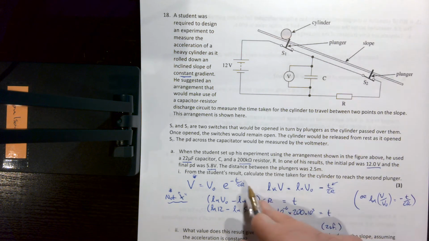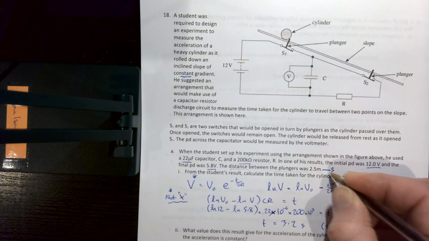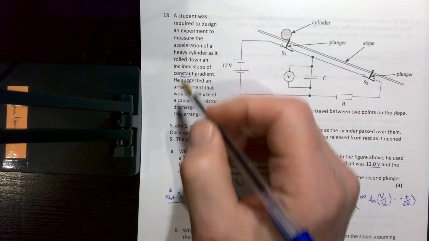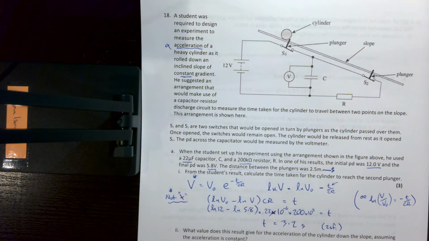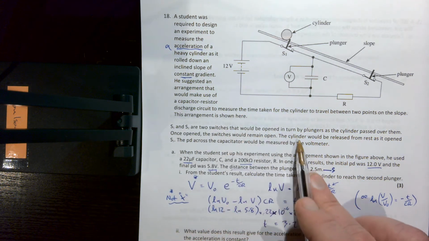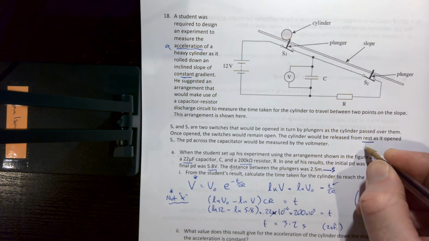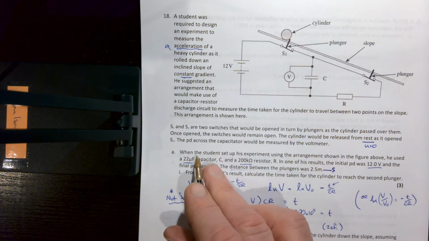We've got a distance. Okay, distance is that, so that's going to be S for SUVAT. We're trying to find the acceleration, so we're trying to find A. And you've got fairly constant things. Now it does say it will be released from rest, so U equals 0 as it opens up that first switch.